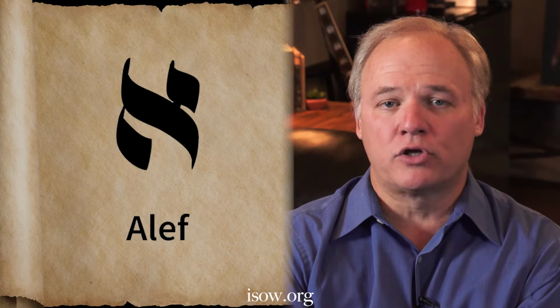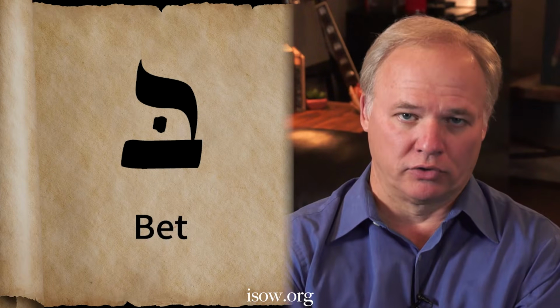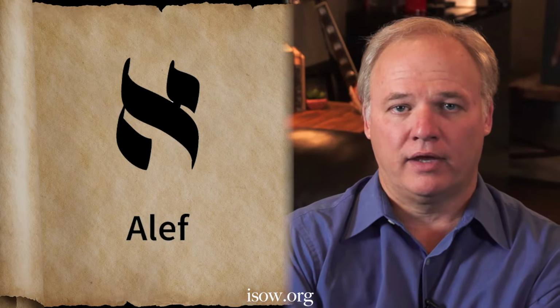The second letter is called Bet, and Bet is the letter that gets the B sound, as in boy. Now that is when it is written with the dagesh, which is the little dot or point in the middle of the letter. So when you see the dagesh, it gets the B sound. When it's without the dagesh, it's going to get a V sound. The letter is called Bet, but it can have either of those two sounds. And so the first two letters are Aleph and then Bet. We say alphabet, but in Hebrew we say Aleph Bet.